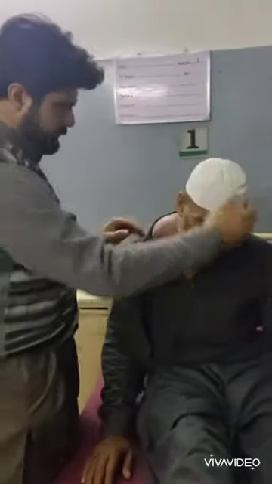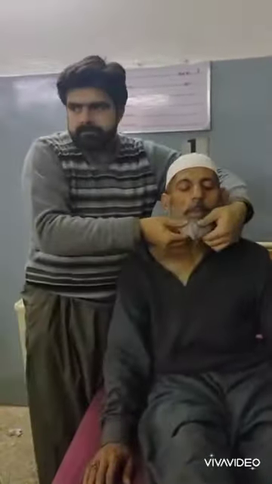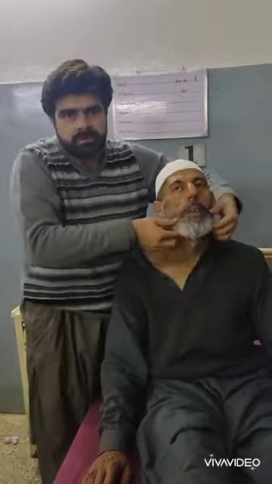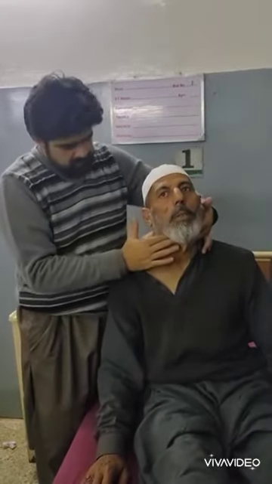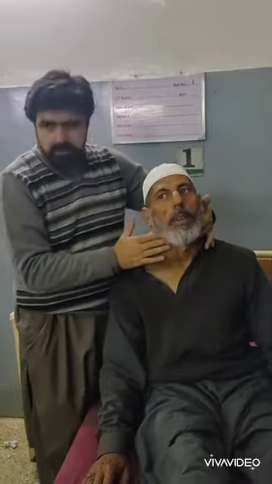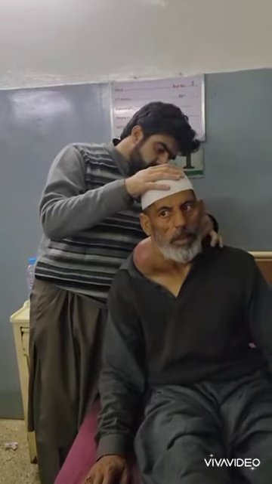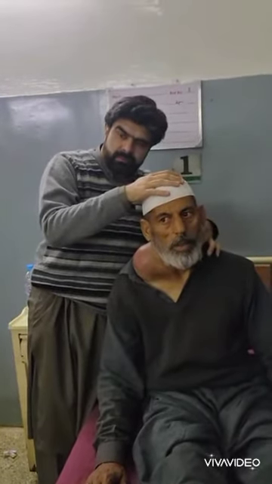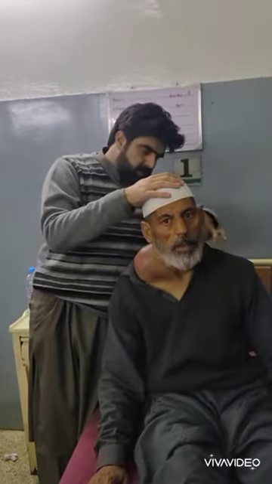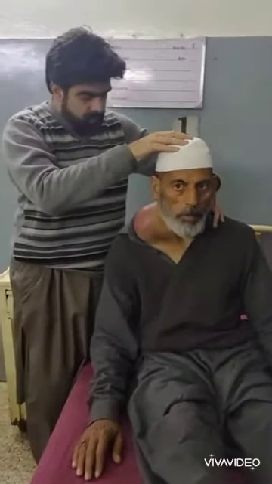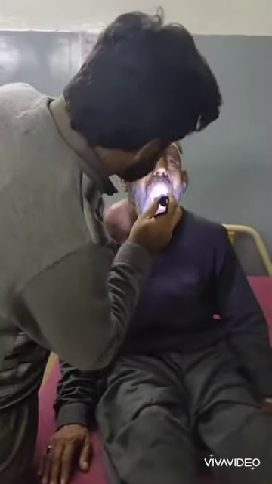Then he is comparing the temperature after getting the inspection at all the areas. Now he is comparing the temperature and the tenderness of the swelling. After that, confirming the temperature and tenderness, then he is now looking at the consistency, surface and the margin. As you can see, it is a firm to soft in consistency and with a well defined margins and a smooth surface.